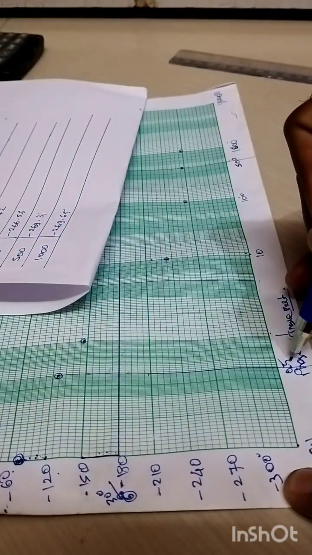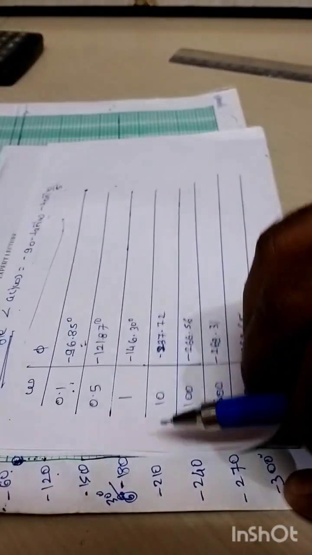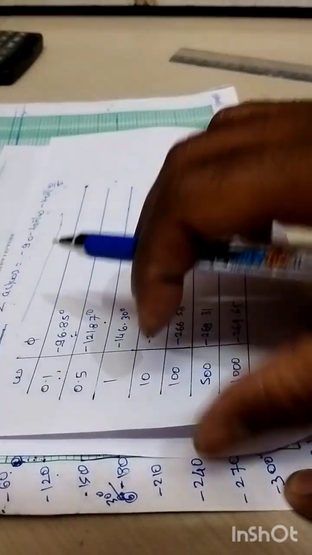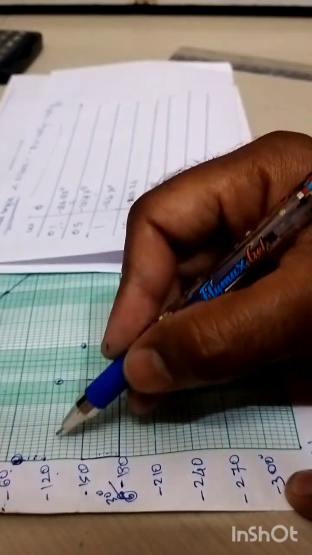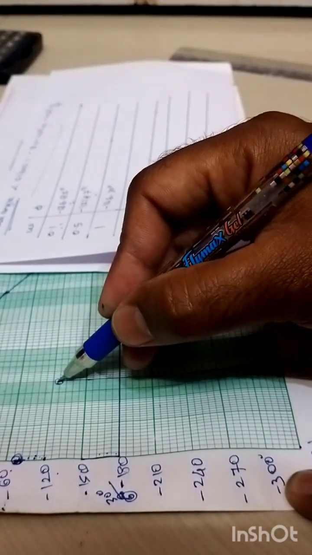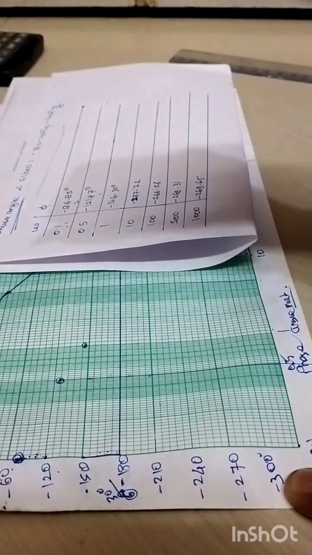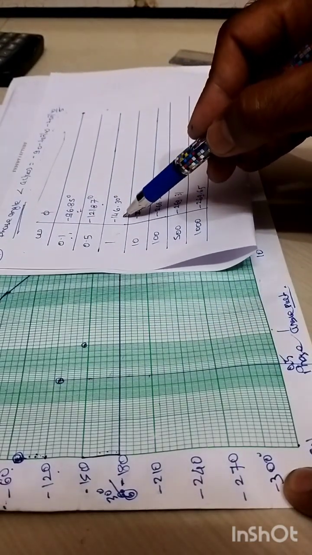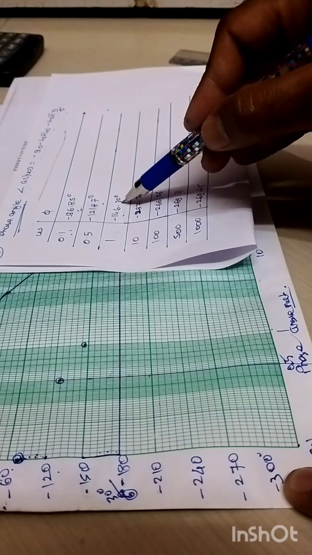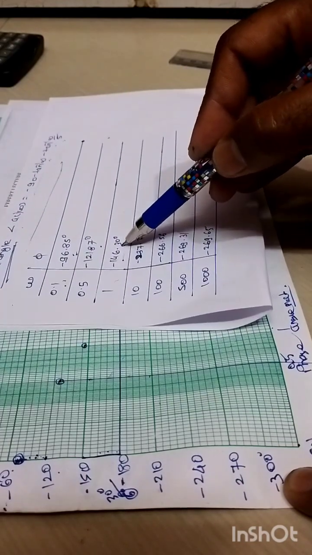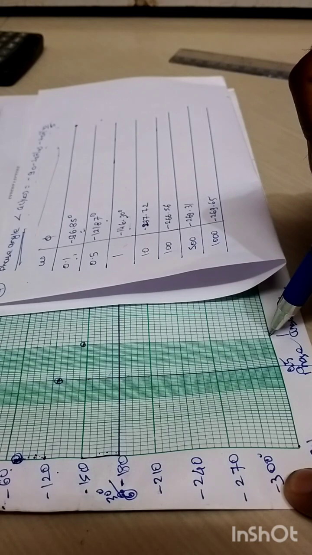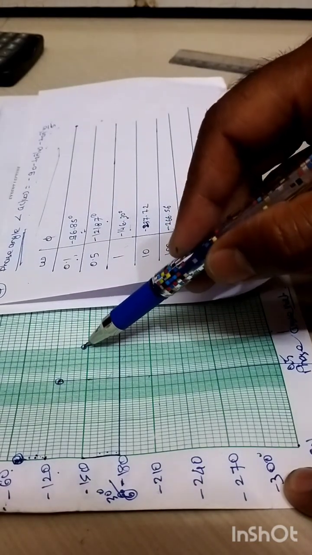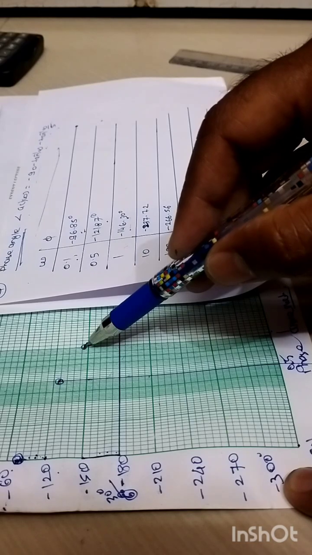For omega equals to 0.5, the phase angle is 121.87, so this is 120, so approximately this is 121. Then for omega equals to 1, phase angle equals to 146.30, right? When omega equals to 1, this is 150 minus 6, so somewhere 146.3.